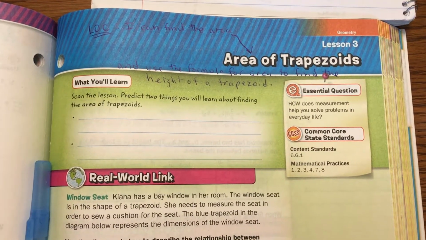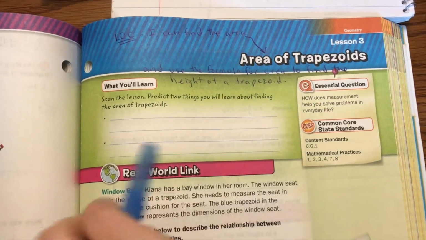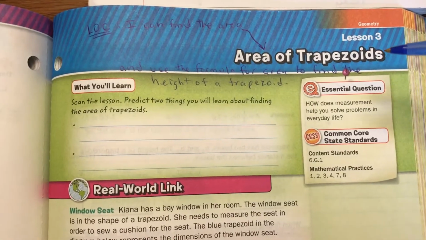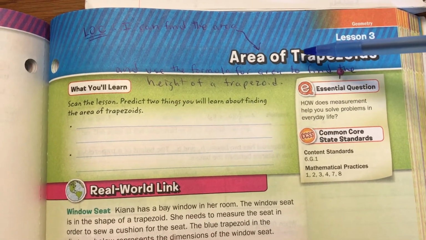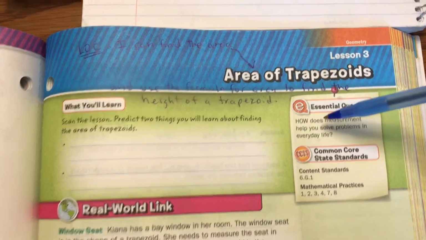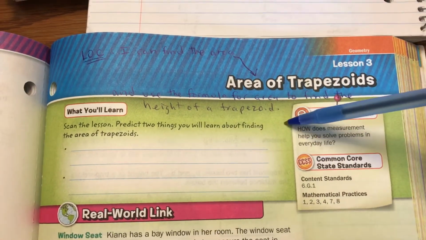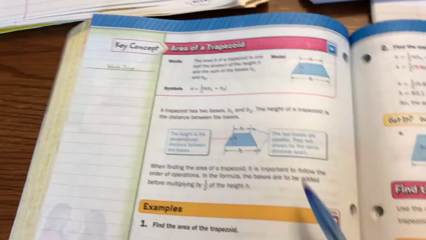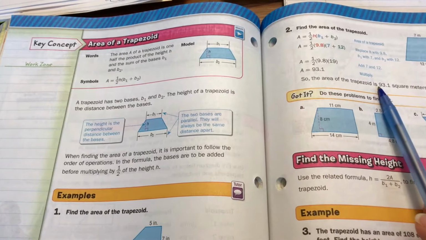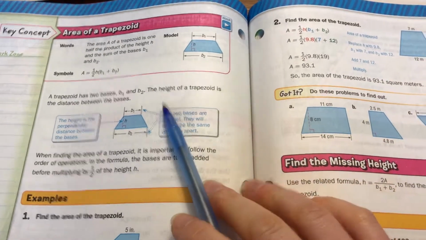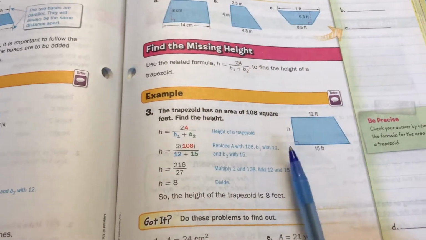All right, let's move on to Chapter 9, Lesson 3, Area of Trapezoids. The two things we're doing in this lesson are finding the area of trapezoids, so we're going to use a new formula, and then we are going to find the height of a trapezoid when we know everything else. So again, that first part here, just plugging in height and bases to find area of a trapezoid. And then here is finding the missing height.